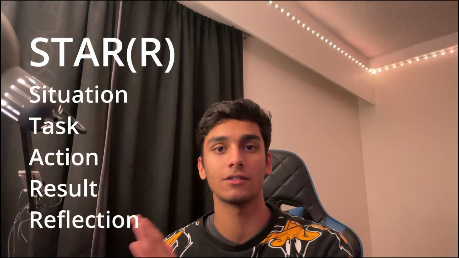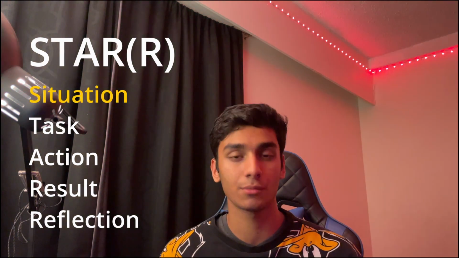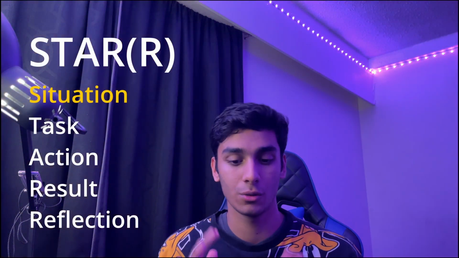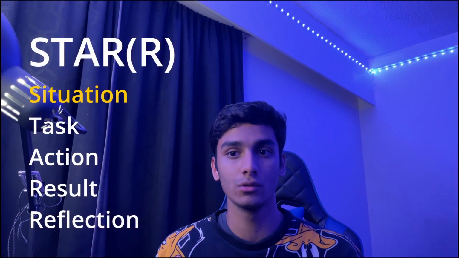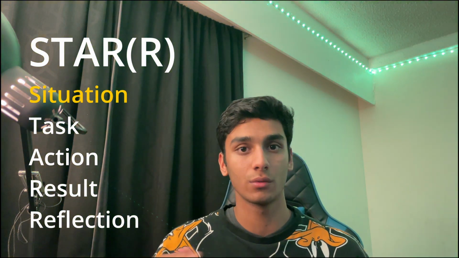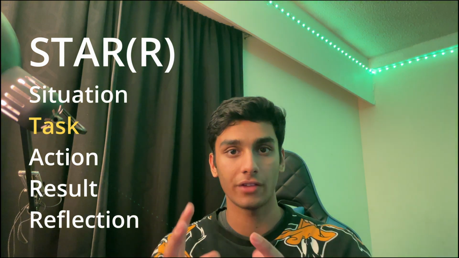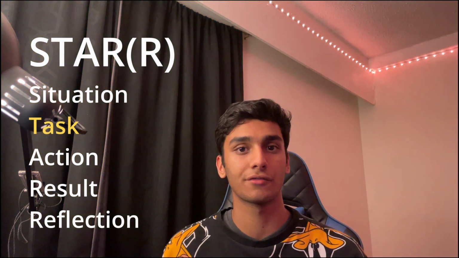So STARR: situation, task, action, result, reflection. So situation. Your answer should always begin with some context or with some background information. You want to make sure the interviewer knows all the prerequisite information, so they should be able to understand and flow with the story. Task. This is where you tell what the problem or the stuff that needed to be done was, after you've given a bit of context.